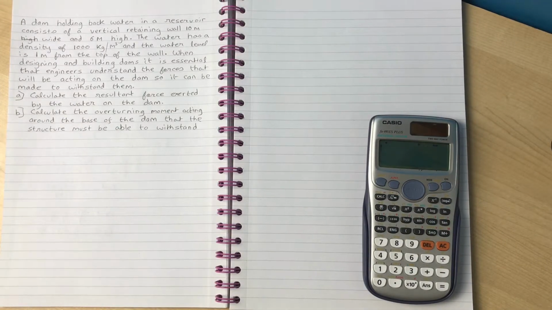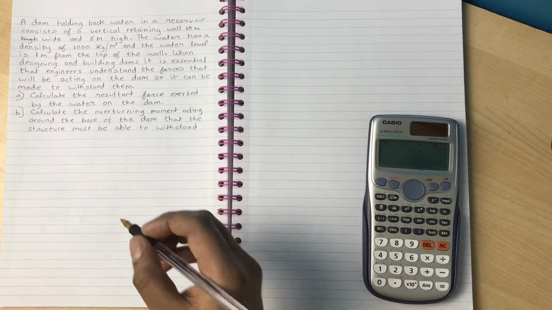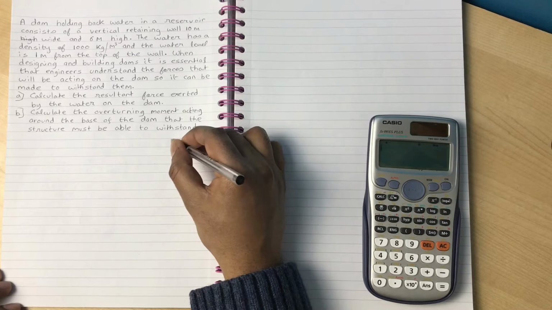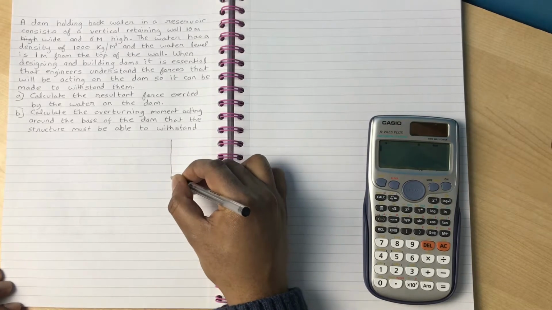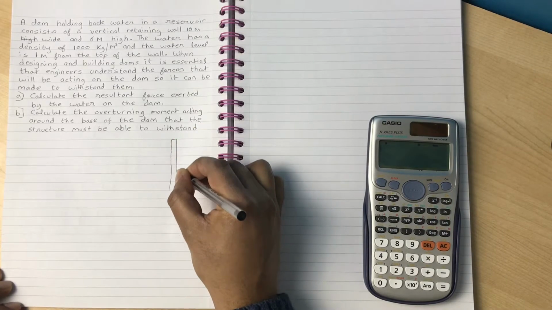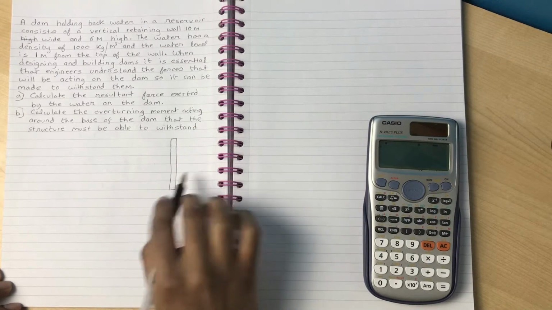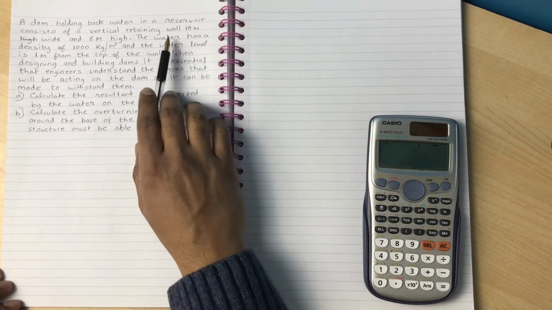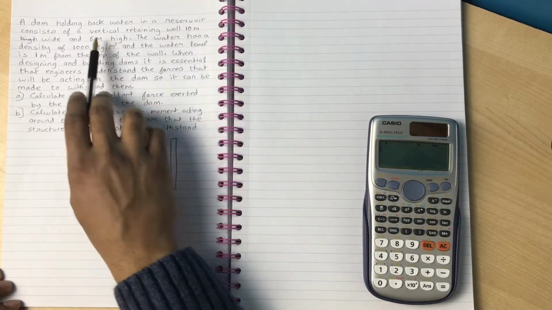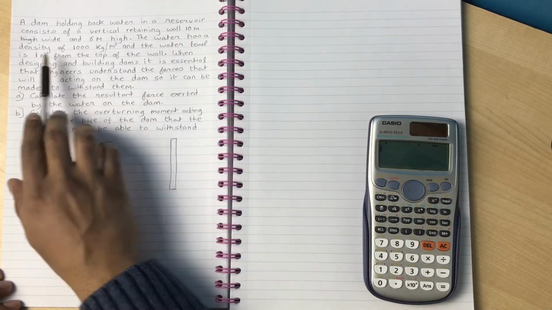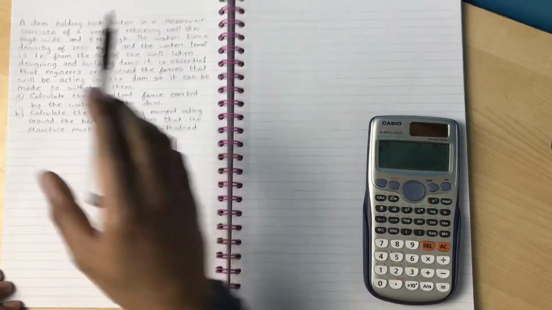So, in order to solve this problem, I'm going to draw a small diagram for the dam. That's my dam holding water. There is no water on this side. There is water on this side of the dam, and the water has a density and the level is 1 meter from the top.